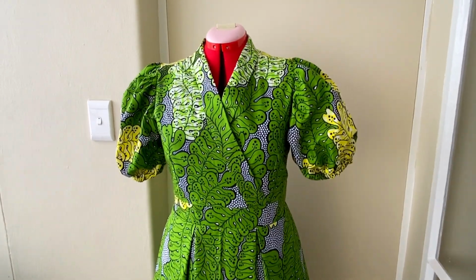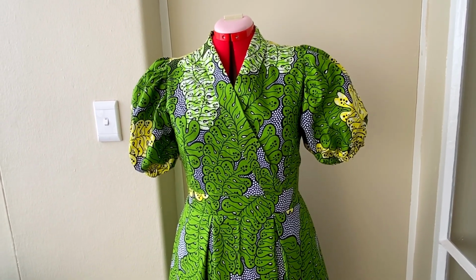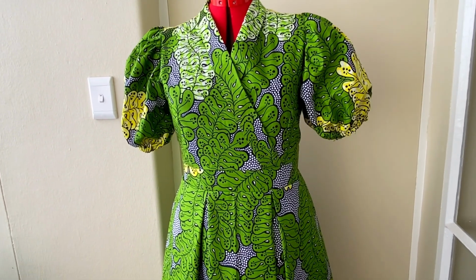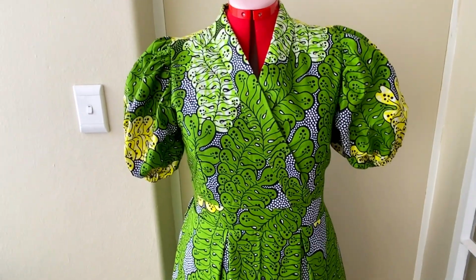Thank you so much. In today's video, I'll be showing you how to cut and sew this overlap dress with shawl collar. Now let's jump right into the tutorial.